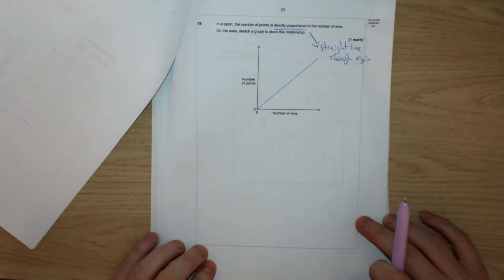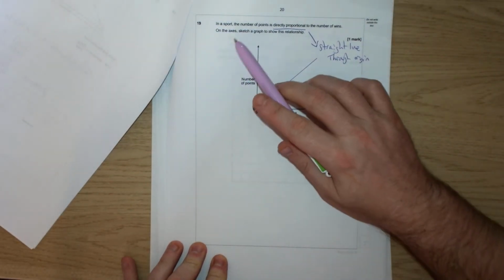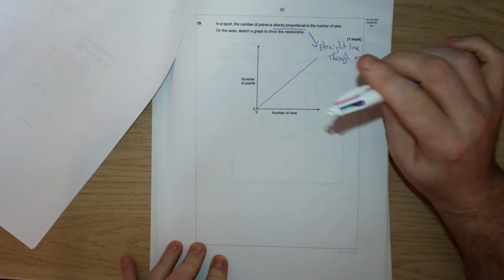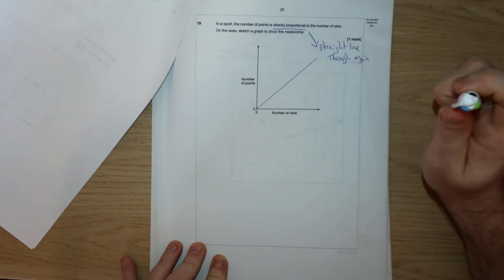Question 19, just a quick one marker. In a sport, just a random sport, not much information there really, is it? Just a random sport.